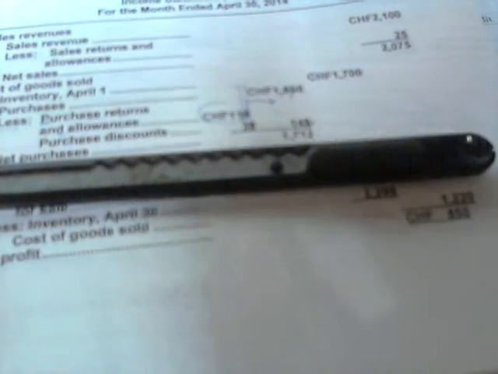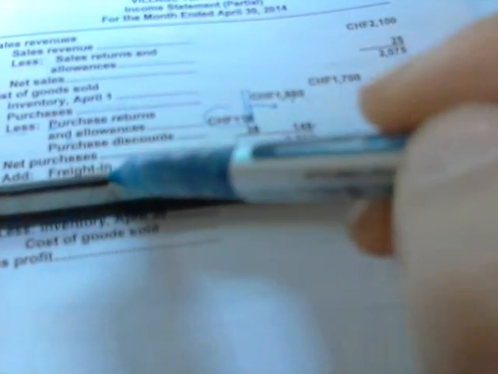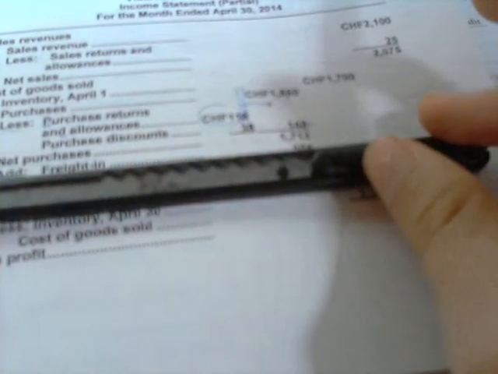Okay. After the net purchase, we need to think about our transfer fee. So there is a freight in. We need to add on 104. Okay. So what do we get if we add the net purchase and freight in together? We will get the cost of goods purchase, right?